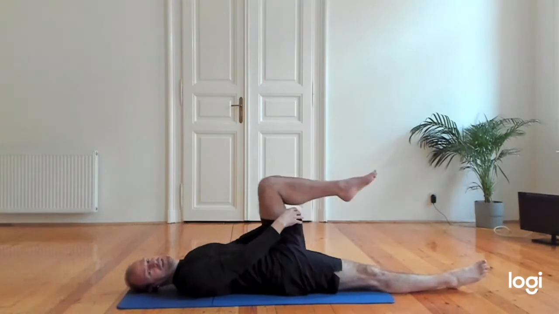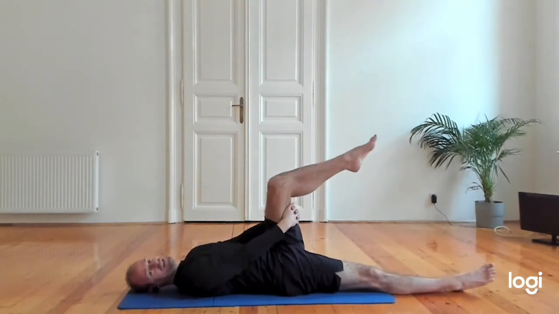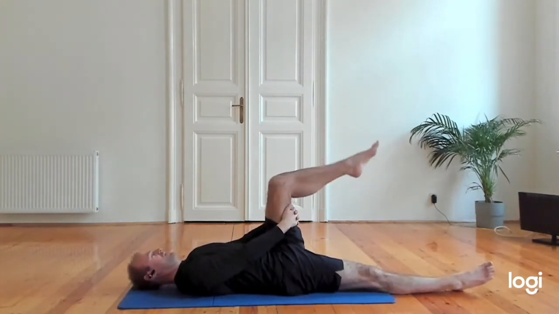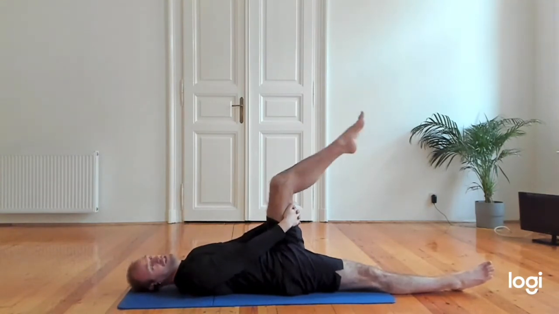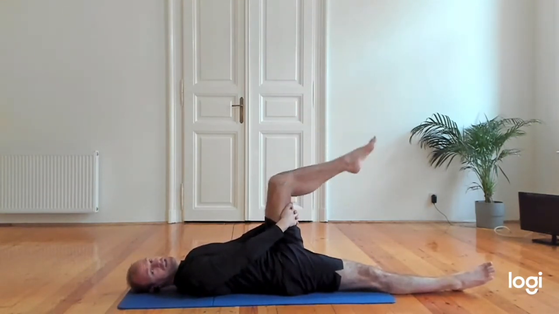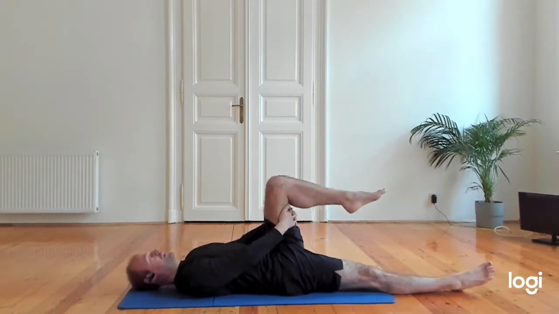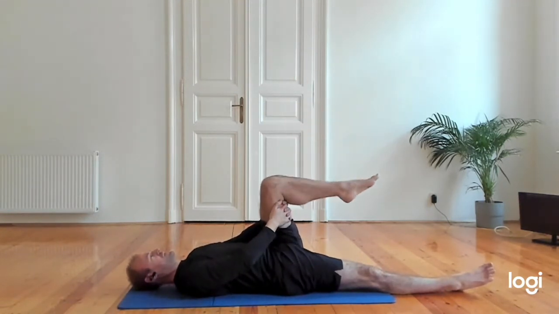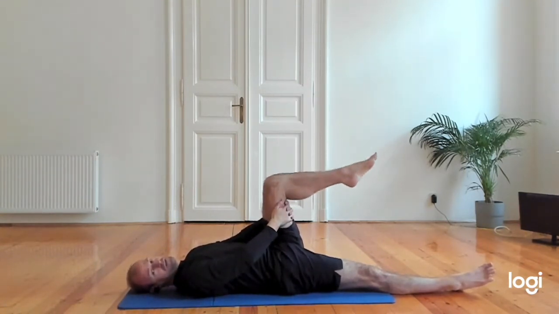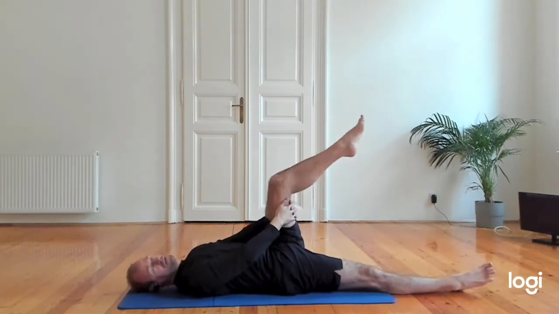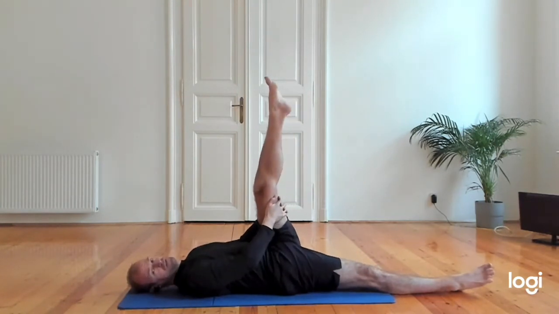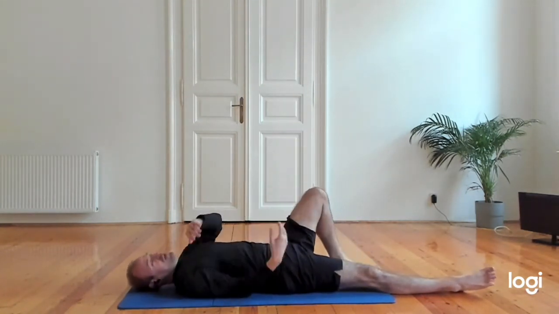And the other side. So, back of the knees down, pelvis down, straighten that leg so that you're feeling that hamstring stretch. One more. And then let's roll over.